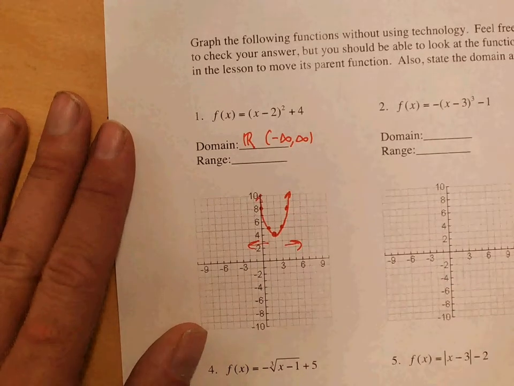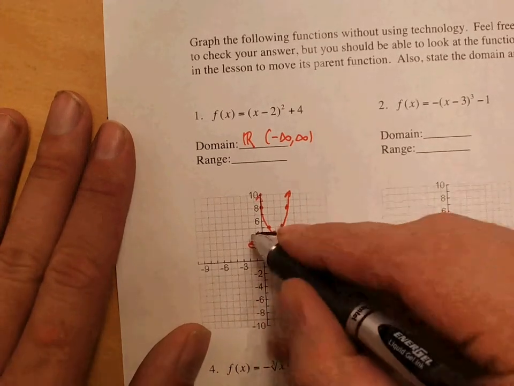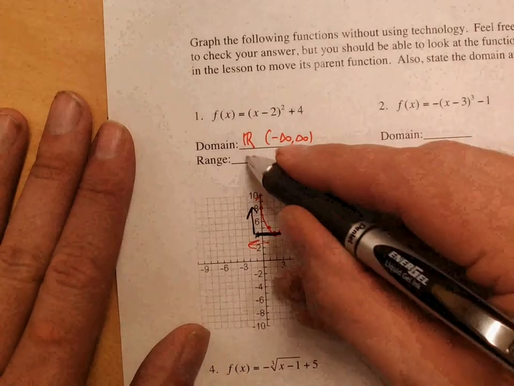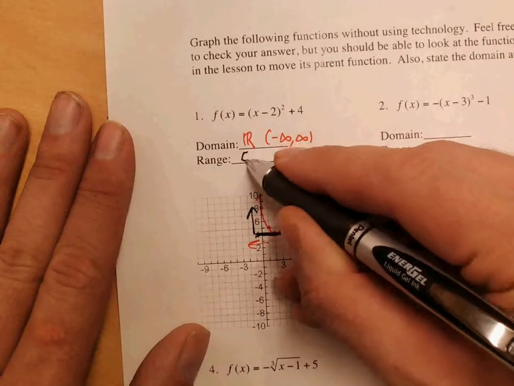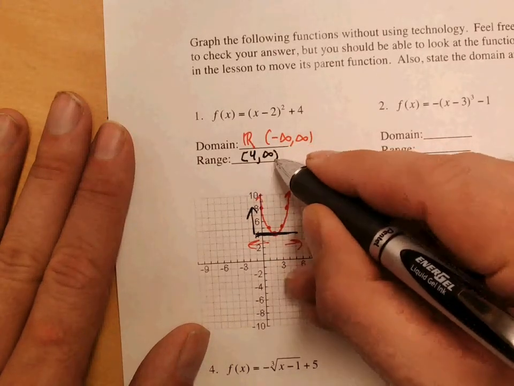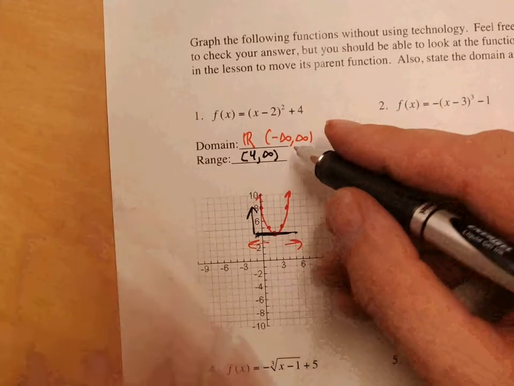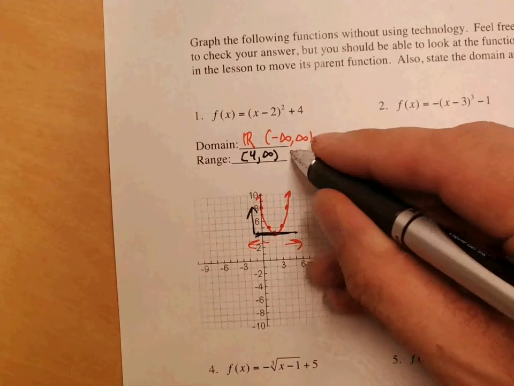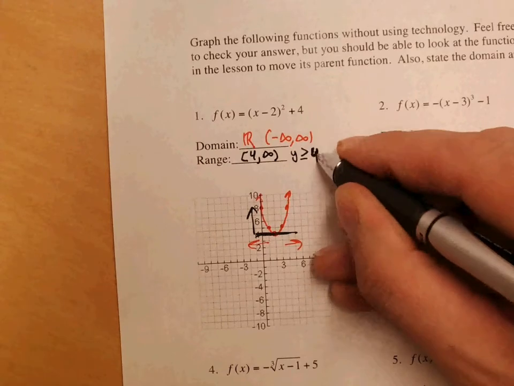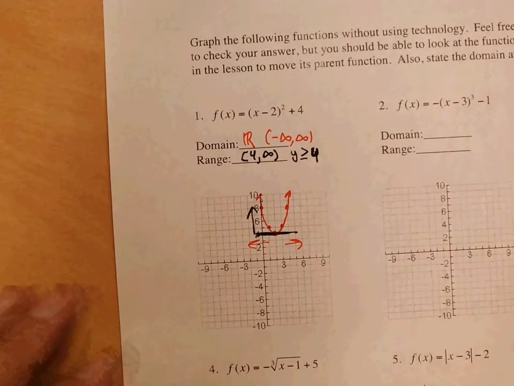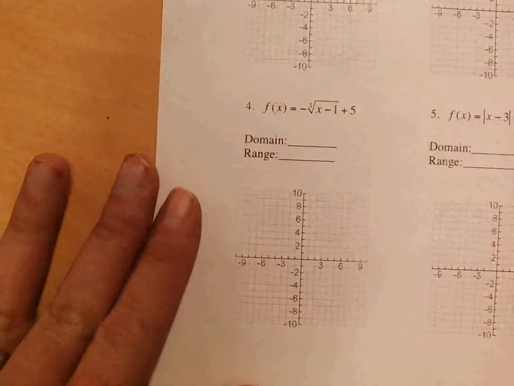The range is the y values, and I noticed that the lowest y value is 4, and then the y values are all going up from there. So I can write it as all the y values between 4 and infinity. It includes 4, so I use a bracket. It doesn't include infinity because you can never get to infinity. Or I could say y is greater than or equal to 4. That's fine too. Okay, let's do number 4.